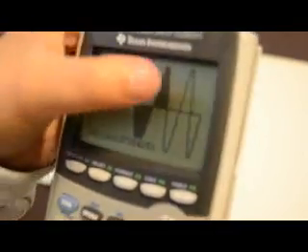We know velocity is positive when it's above the x-axis. So when it changes from positive to negative, it's going to be at this point and that point. Now we have to figure out what those points are.